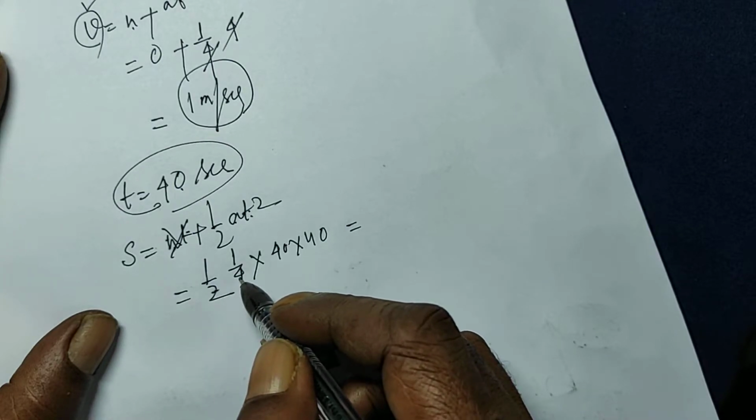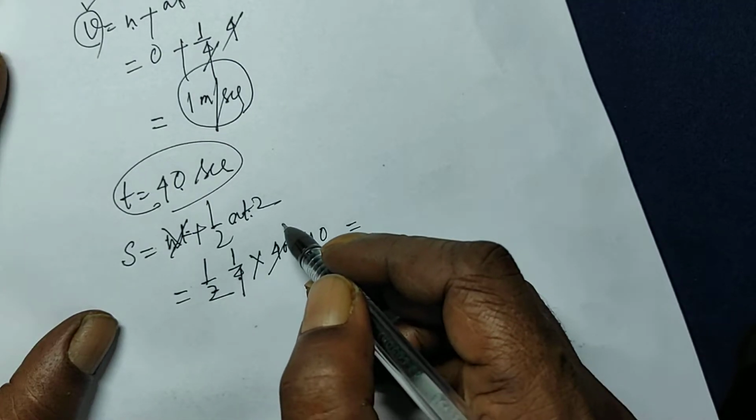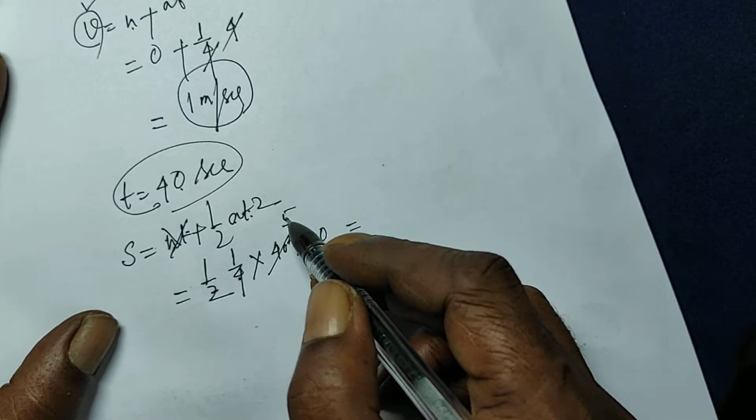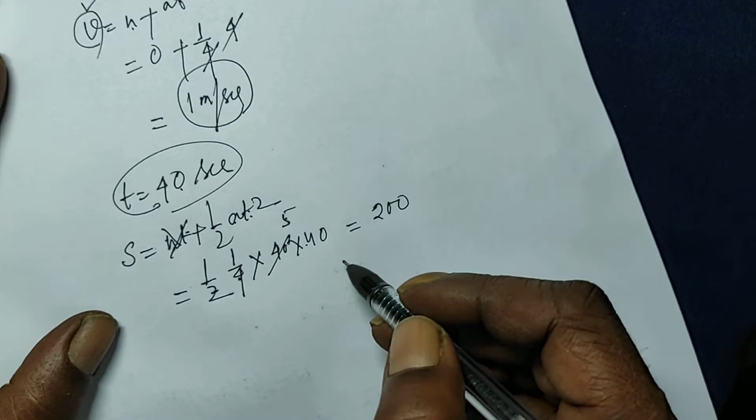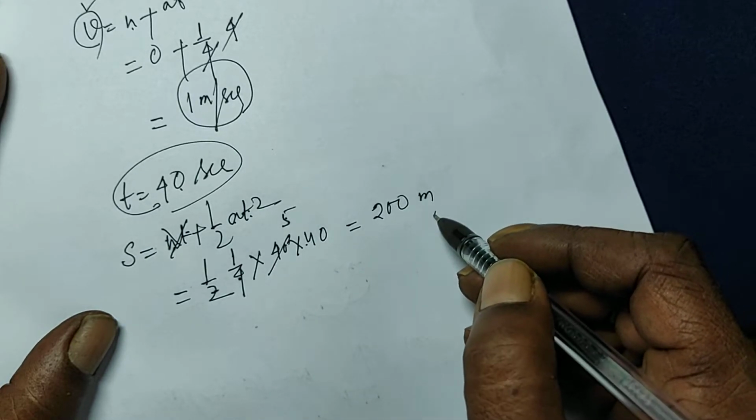2 4s are 8, 8 5s are 40. So 5 into 40, that is equal to 200 meter.